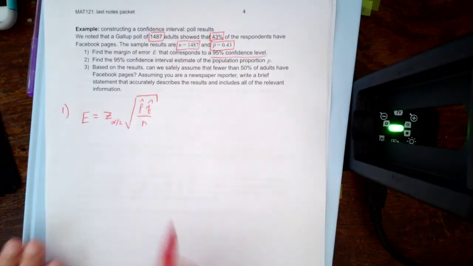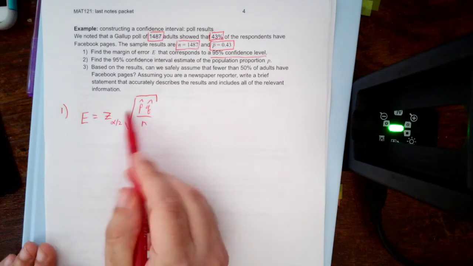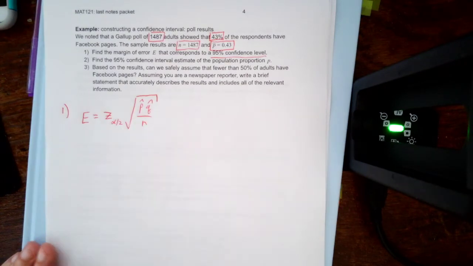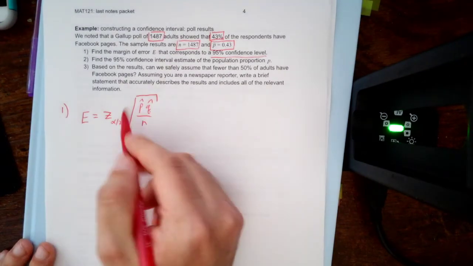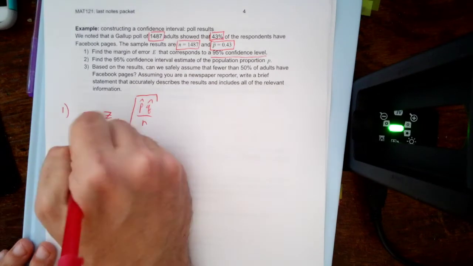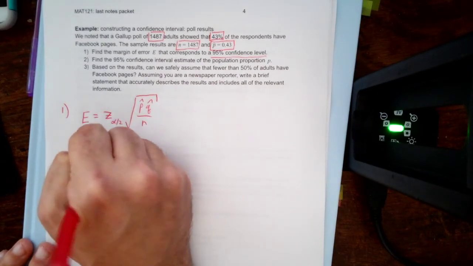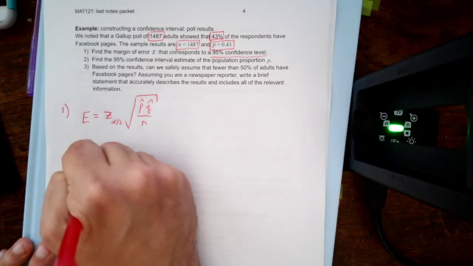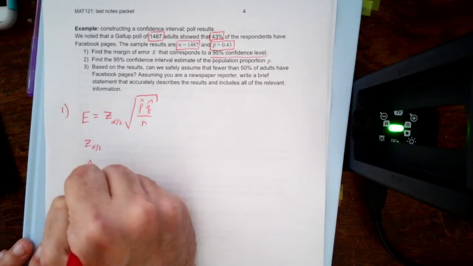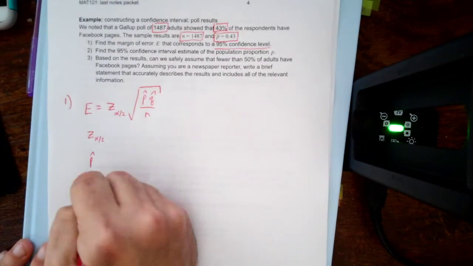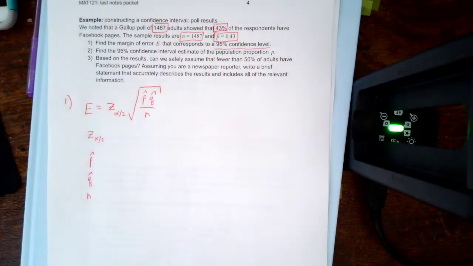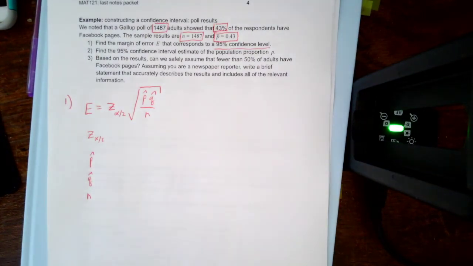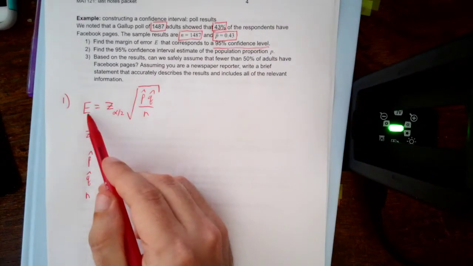Now, we need to know what these 4 numbers in the formula are. We need to know what z alpha over 2 is, what p hat is, what q hat is, and what n is. We need to know those 4 values before we can calculate the error.